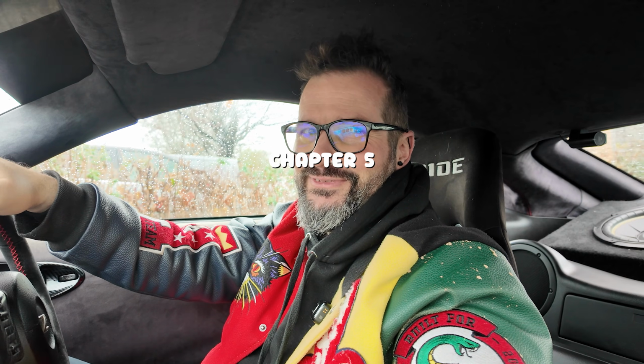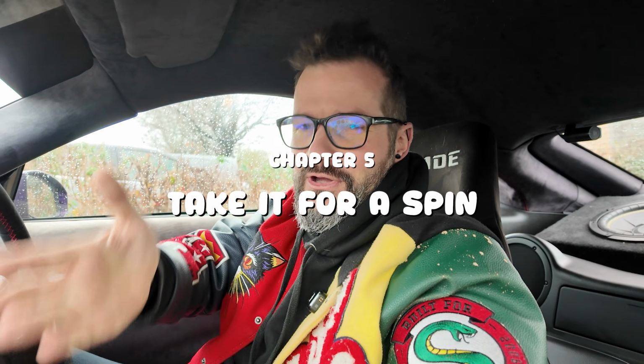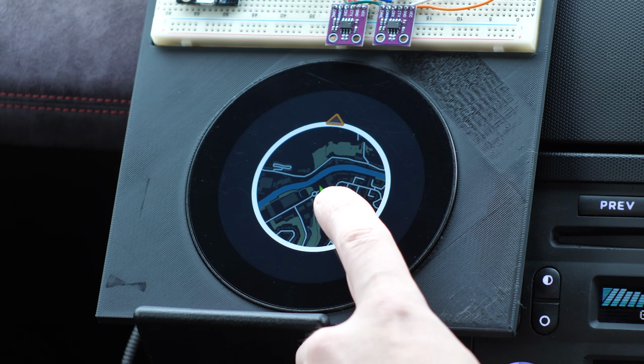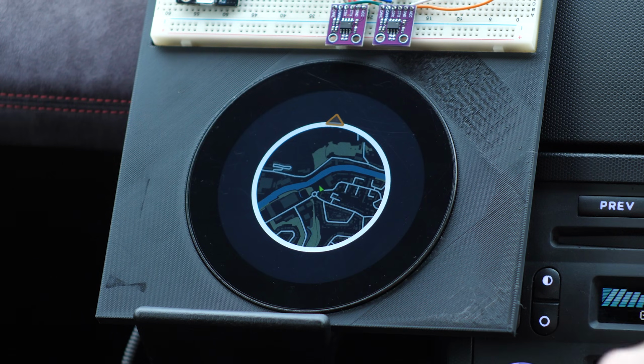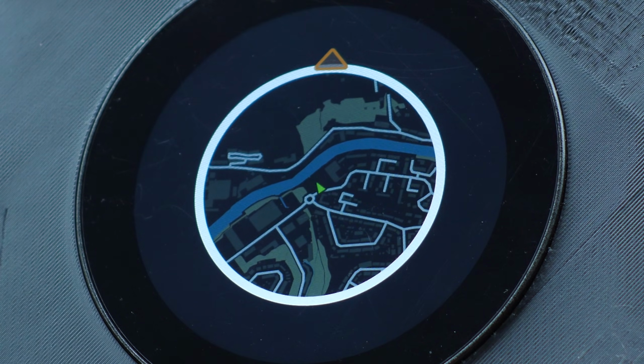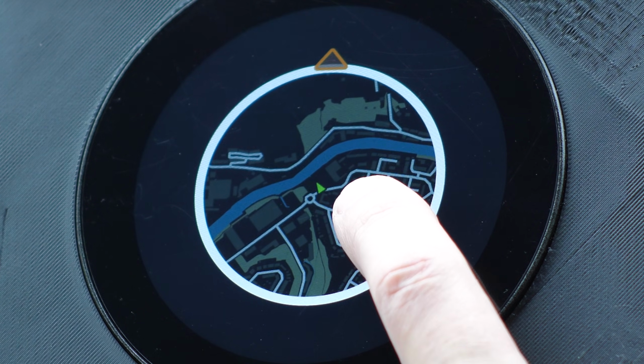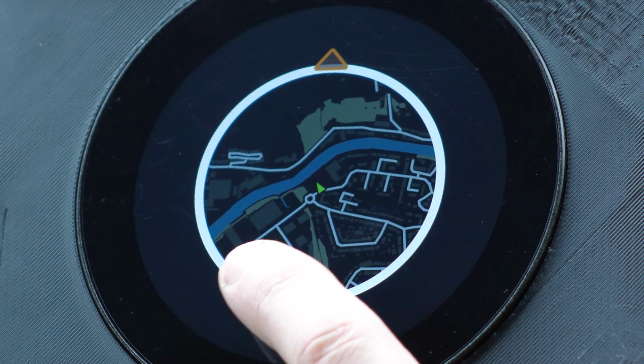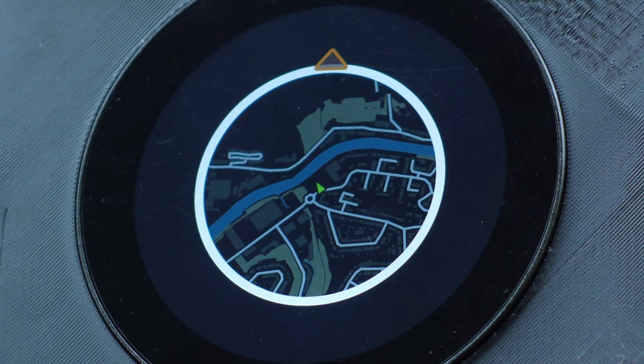So I'm sat in a car park, which is pretty standard for a 350Z owner. And now it's time to boot this thing up for the very first time. And let's see if it tells us that we're in a car park. Oh my God, yeah, I am actually sat in a car park. That's awesome. So my plan is to drive along this road, over the roundabout and down that main road. Let's see how well it tracks us.